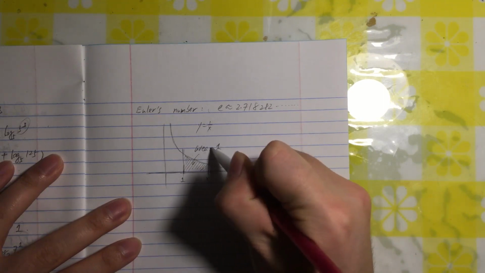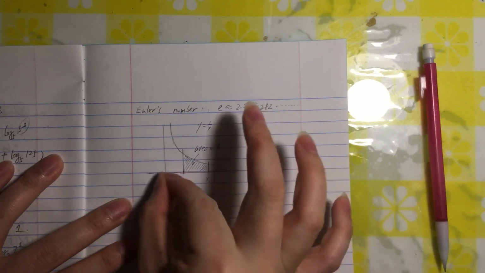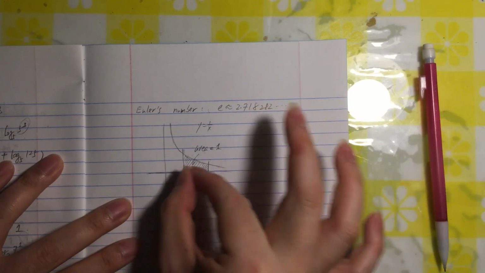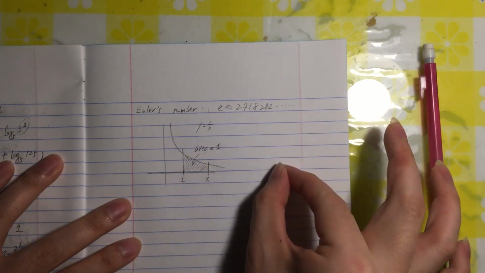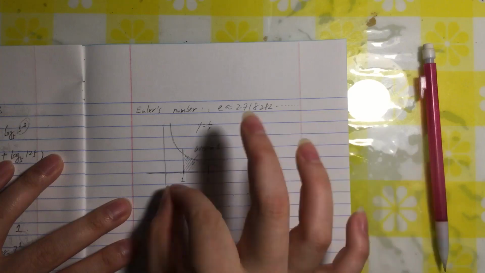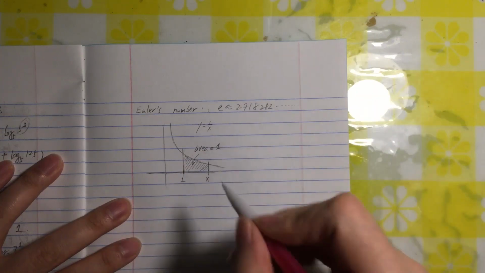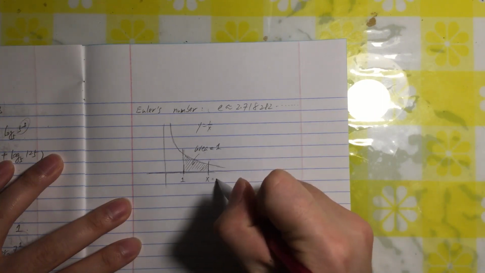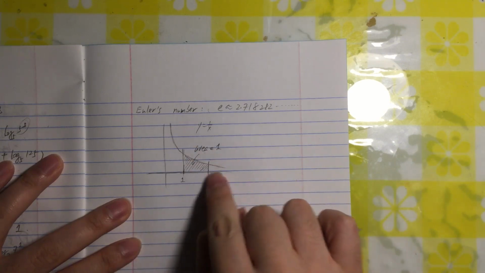There must be a moment the area under the curve is 1, since as x changes, the area changes. Area could be very, very small as x gets close to 1, and very, very large as x goes away from 1. As we move x, there must be a moment that the area under the curve is 1. When the area under the curve is 1, this x value here equals e.